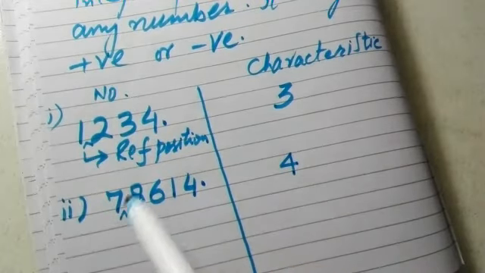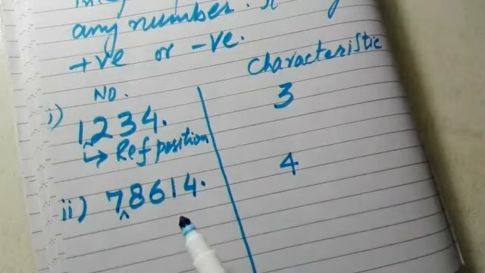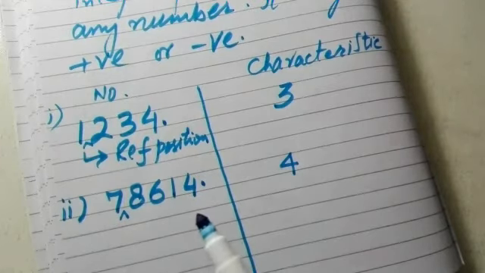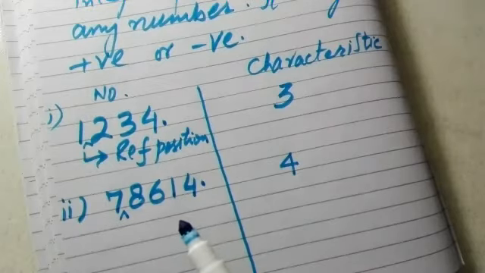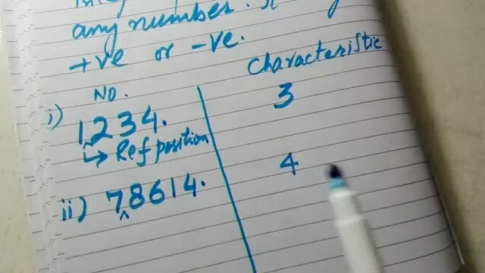I'm finding the characteristics of numbers which are bigger, or in other words, all these numbers are greater than 1. Actually, there are two categories to find the characteristic. One is to calculate the characteristics for numbers which are greater than 1. And I'm writing in the first phase all the examples which are greater than 1, because the characteristic of all such numbers is always positive, and it is written normally, like I'm writing 3, 4.